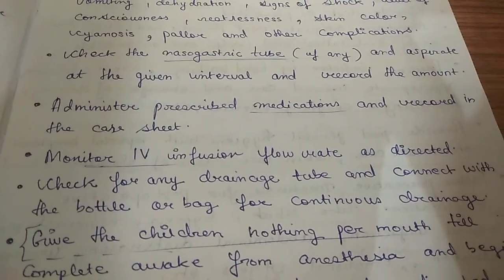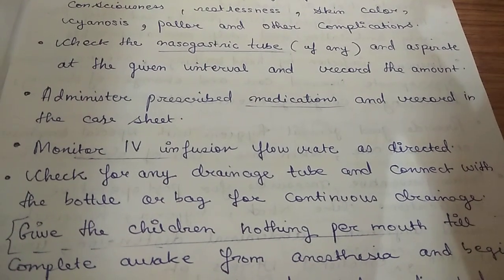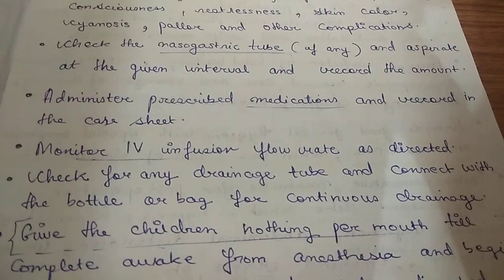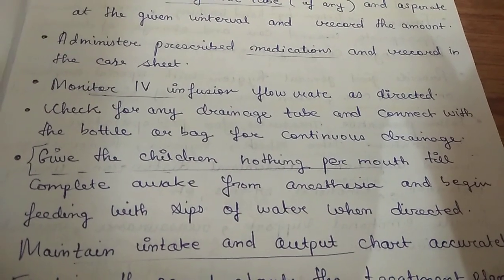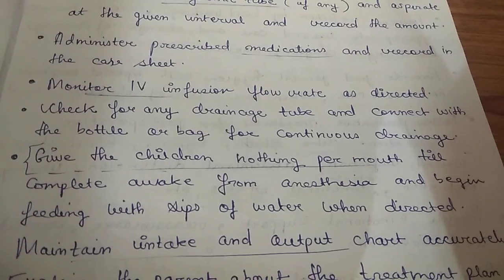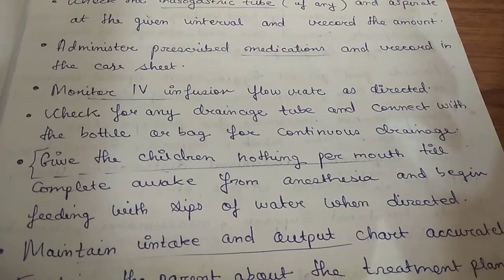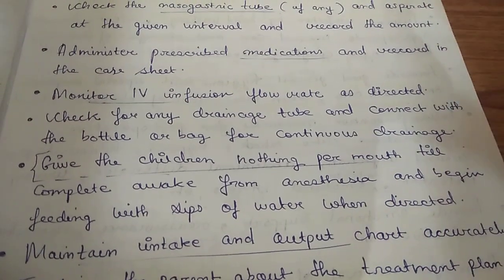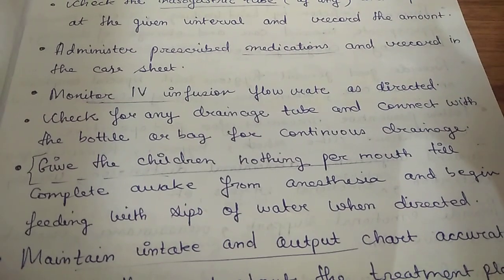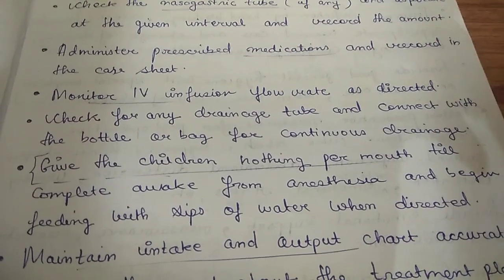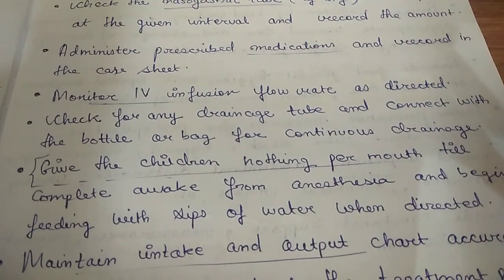Then we have monitor IV infusion flow rate as directed, and check for any drainage tube and connect with the bottle or the bag for continuous drainage, and give the child nothing per mouth, that is nil per oral. We are not supposed to give anything by mouth until the effect of anesthesia is released, because since the anesthesia is effective here after the post-operative period, the child is at high risk of aspiration, okay.